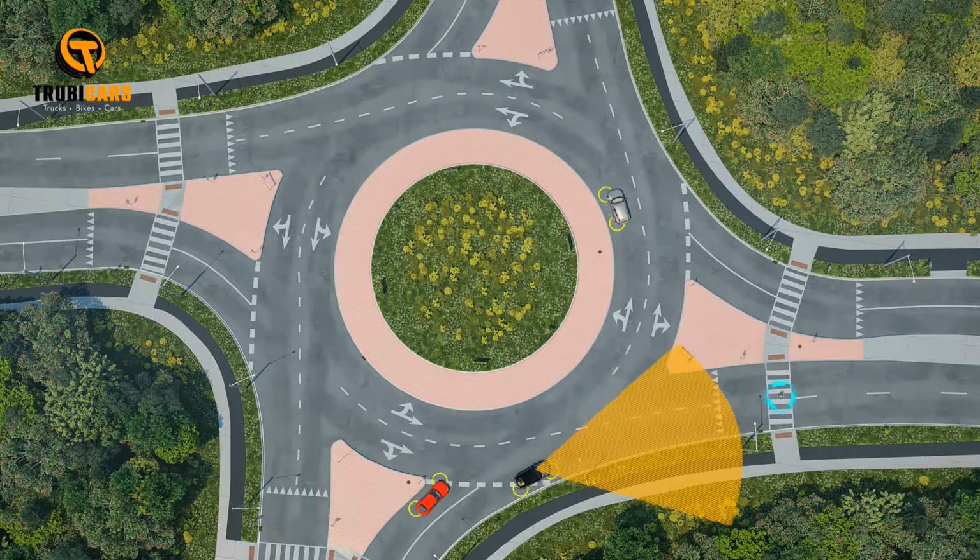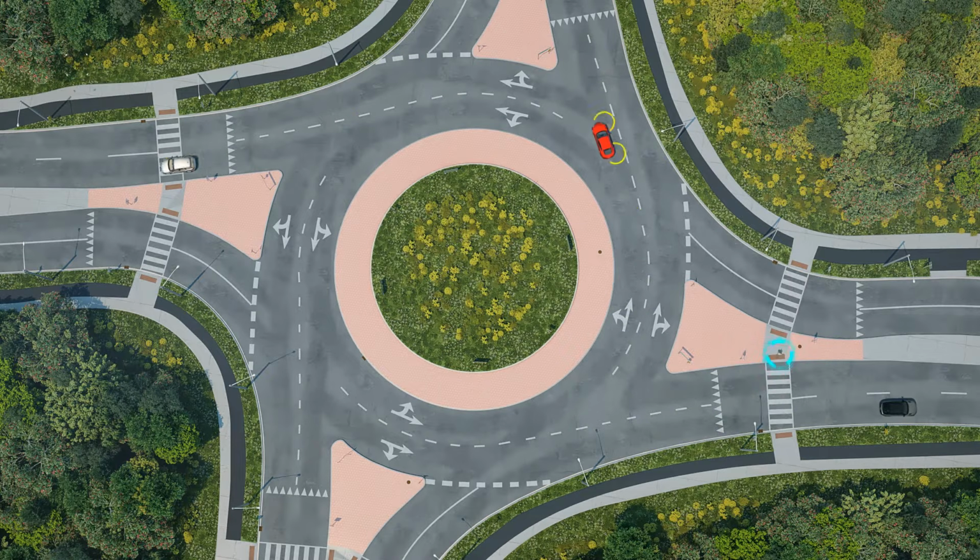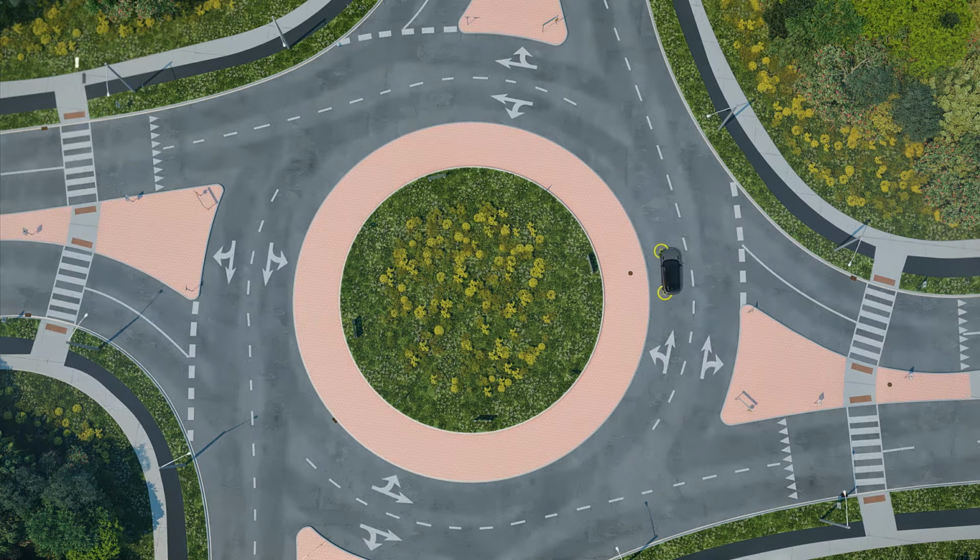Scan for pedestrians and cyclists at crosswalks and at the entrance and exits of the roundabout. Exit the roundabout using the left lane. When you exit from the left lane, use your turn signal after you pass the exit that is the last one before the exit you will use.